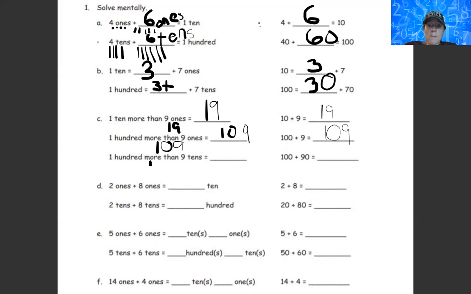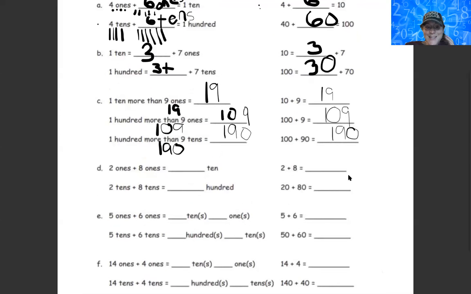Okay, 100 more than 9 tens. Okay, so here we have 0 ones, we have 9 tens, and now we're going to put 100 with it. So now we have 100. What's our number? Yes, 190. Good work, everybody. Okay, let's look at this. It's the same thing. 100 plus 90 equals 190. Good work. All right, let's look at D.